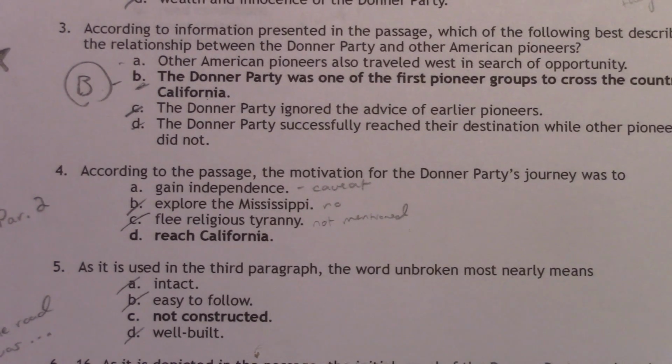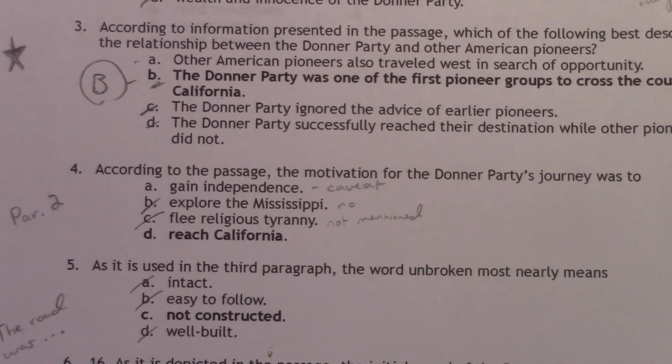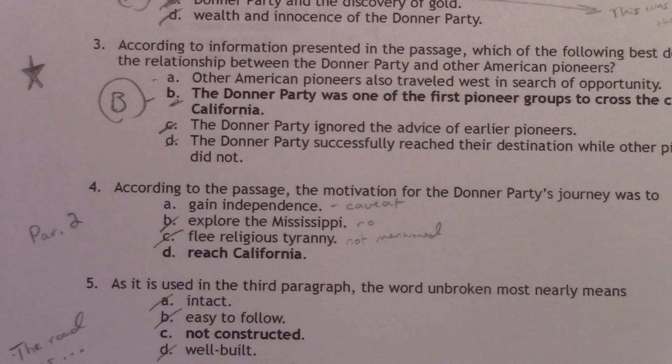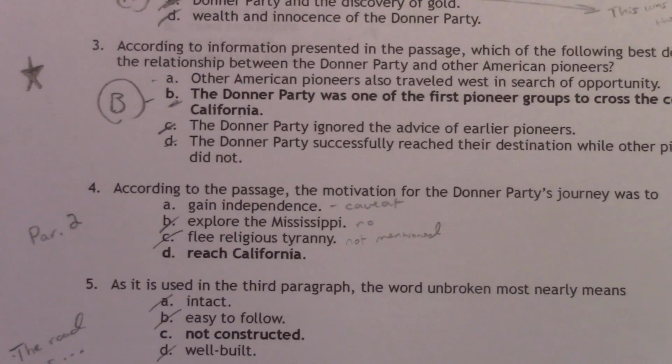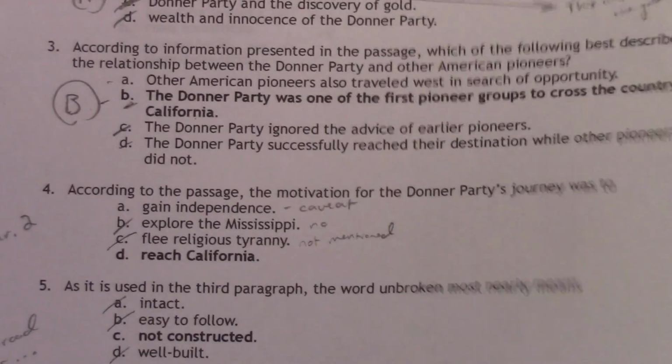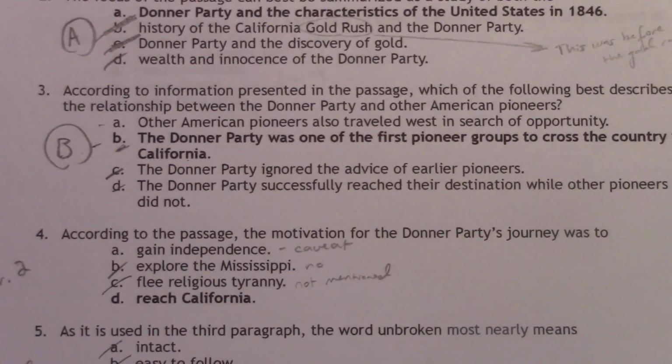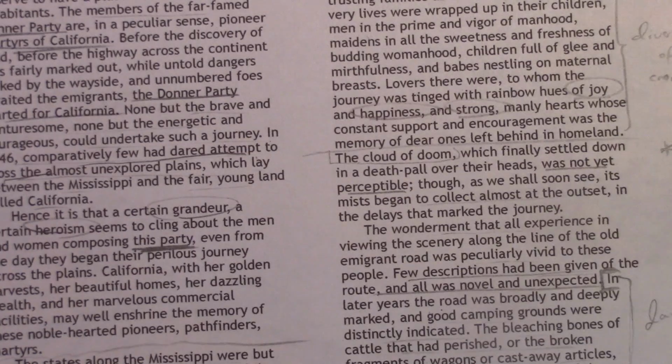Let's go on to question 4. Question 4 asks, according to the passage, the motivation of the Donner Party's journey was to what? Again, we want to look back to the beginning of the passage, because the beginning essentially states the historical significance of the Donner Party, its impetus for going to California, and in general, a summary of what the party was and what it stood for. Being able to identify that this information comes at the beginning, the first 2 paragraphs of the piece, is key to quickly answering the question. So let's go to the first 2 paragraphs.